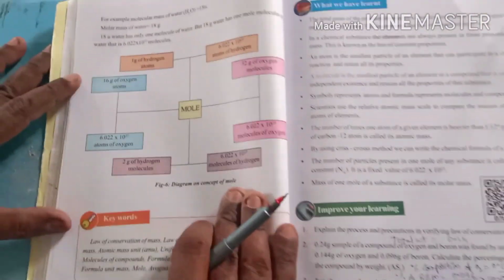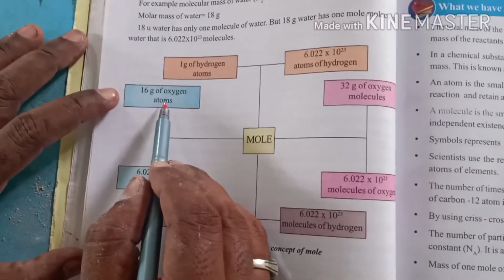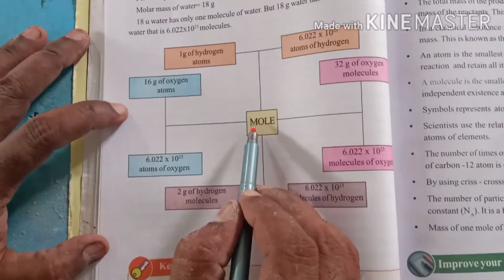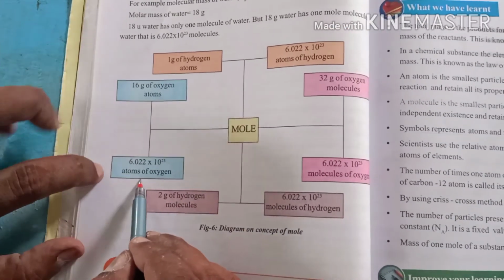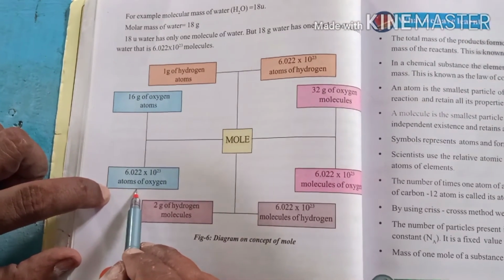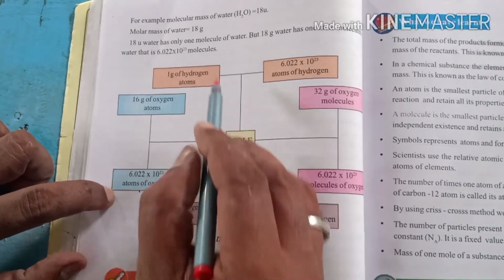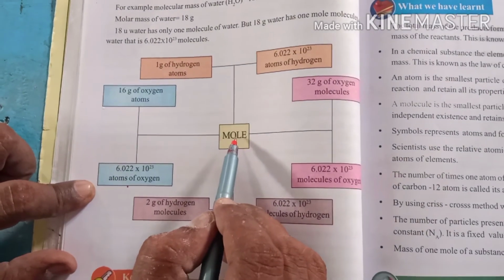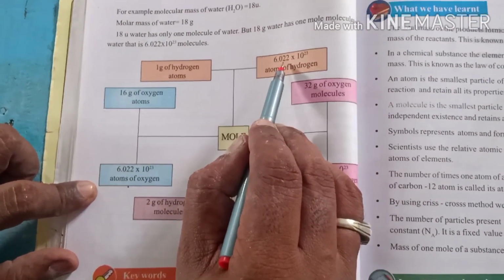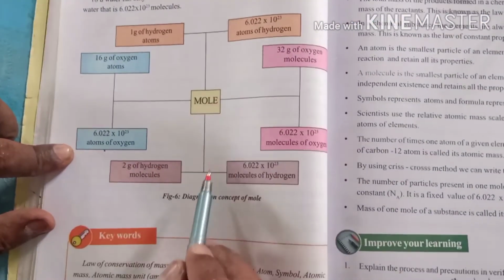From this, we can understand clearly the concept of mole. 16 grams of oxygen atom, 1 mole, having a number of atoms 6.022 into 10 power 23. 1 gram of hydrogen, which is called 1 mole, having 6.022 into 10 power 23 atoms of hydrogen.